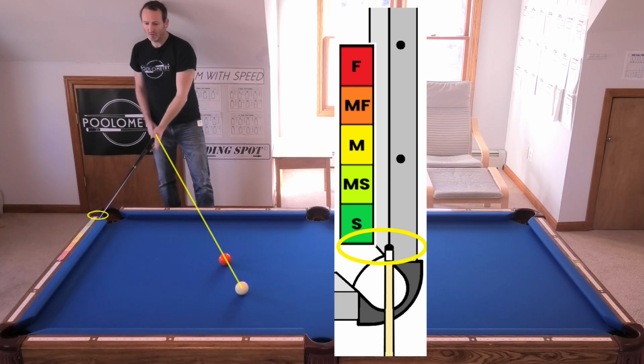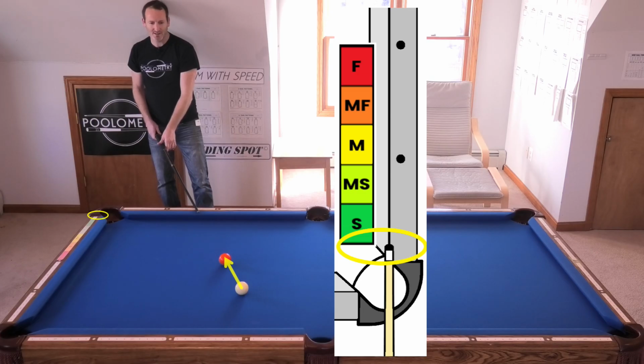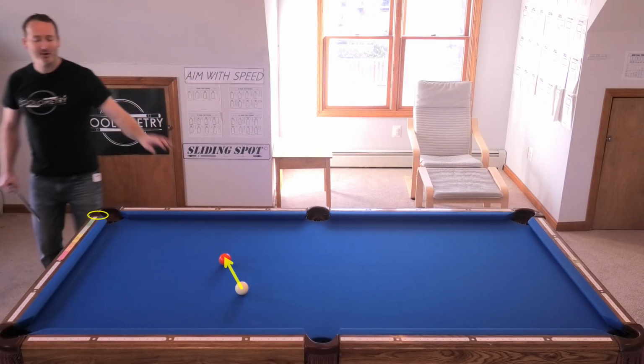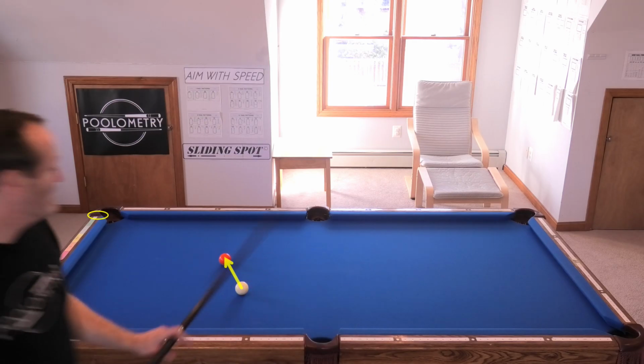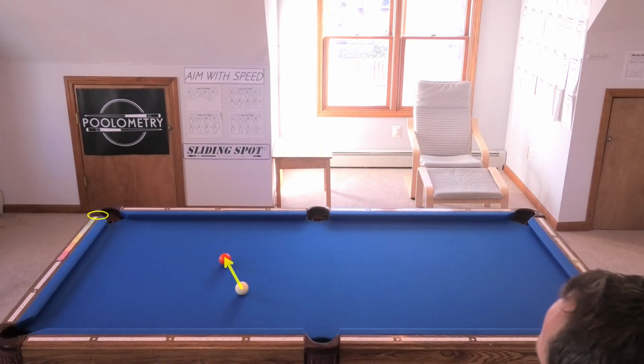So this is shooting really slow. I'm functionally at a slow speed. So I'm going to hit this with a slow speed shot, full. I don't have to look at the rail. I just need to aim at the ball with a full hit slow speed stroke.